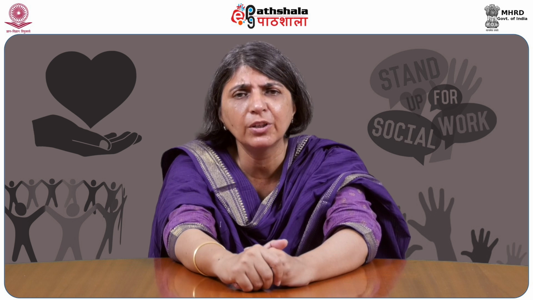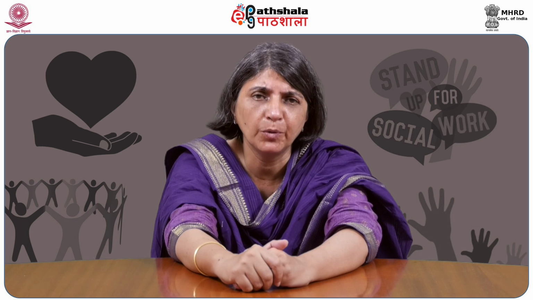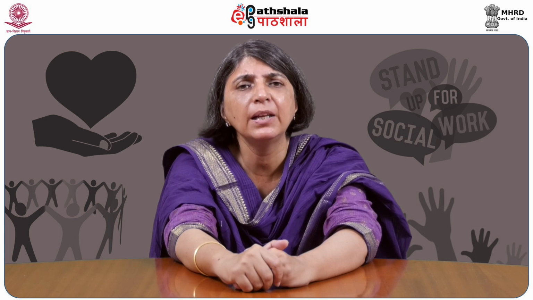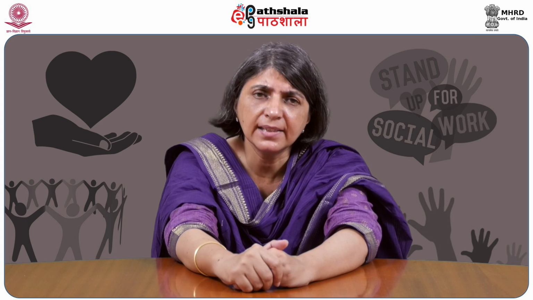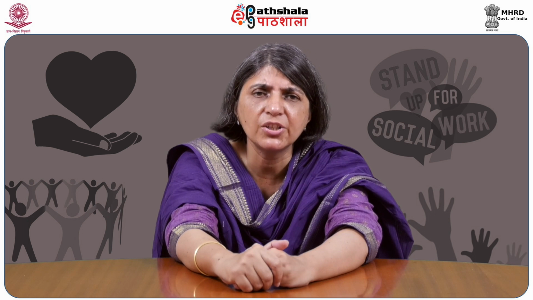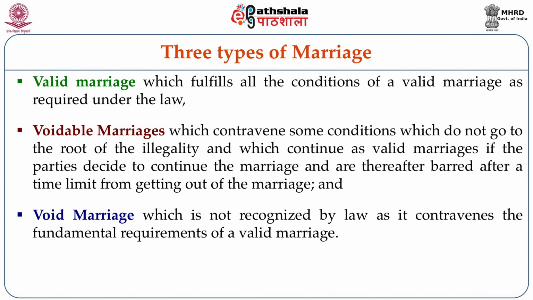So we look at some of the conditions of law. For example, I gave you the example of the Hindu Marriage Act, which made monogamy the norm. So if I violate the rule of monogamy and have a second marriage, my marriage is not recognized by the law. So it is therefore not a valid marriage. There are certain rules of marriage which are voidable, meaning they are violated but they don't affect the validity of the marriage, but they give the party the right to get out of the marriage if they want to.